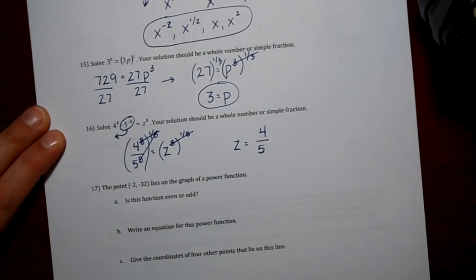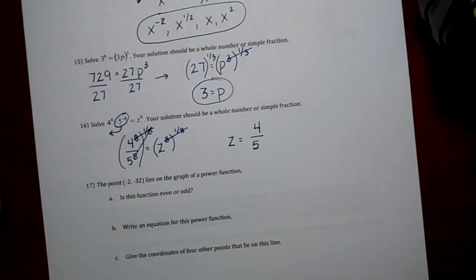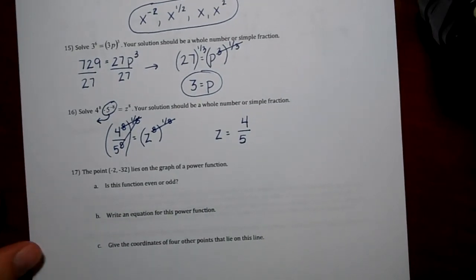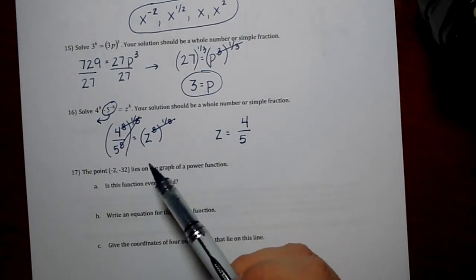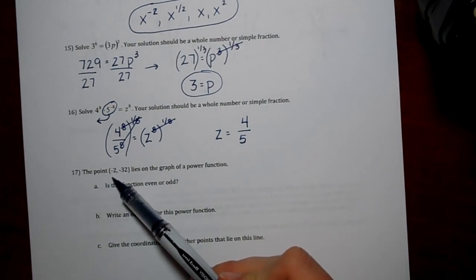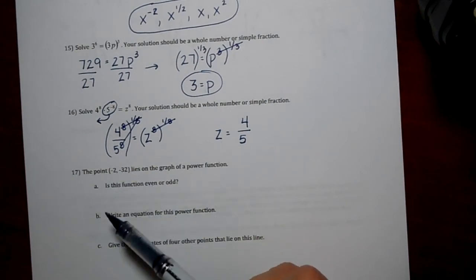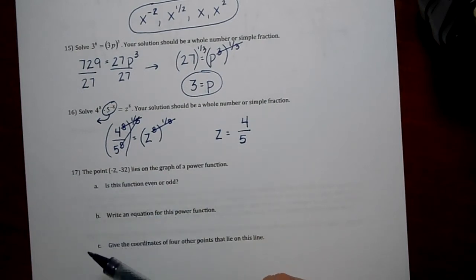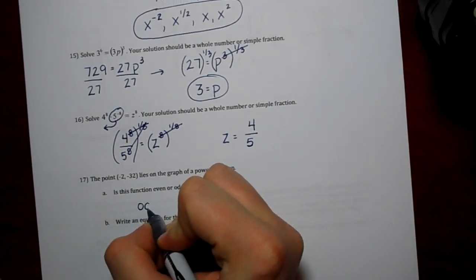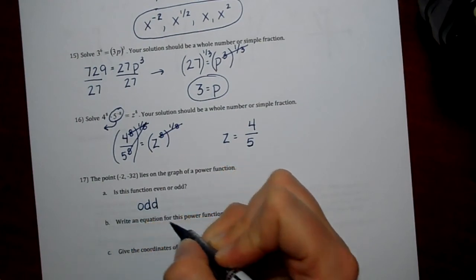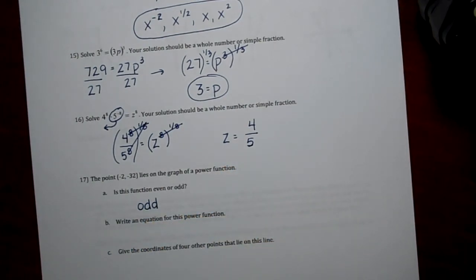Okay, question 17. We've done this one as warm-ups a couple of times in class so far. It says the point -2, -32 is on the graph of a power function, and it wants to know, is this function even or odd? Well, notice that you're putting in a negative number and you're getting a negative number out. The only way that can happen is with an odd power, because remember, if you had an even power, it would turn a negative number into a positive one. So this is definitely an odd power function.